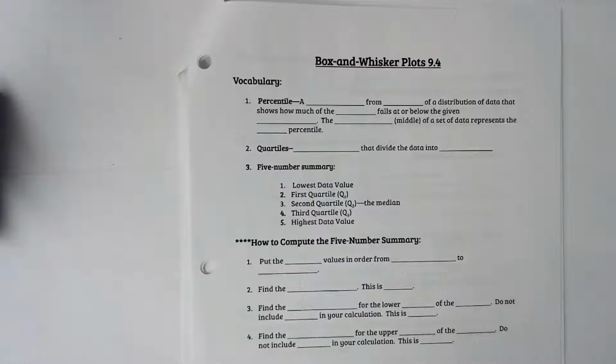So hold on, there we go. In this video, we are going to do the same kind of thing that we did with our frequency tables. We're going to get all the information for the box and whisker plots, and then in the second video, we are going to create them. So some vocab for you.